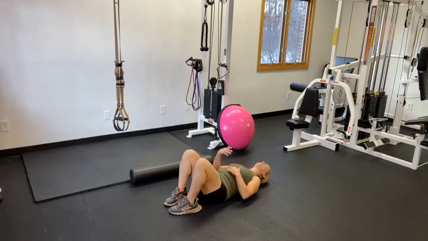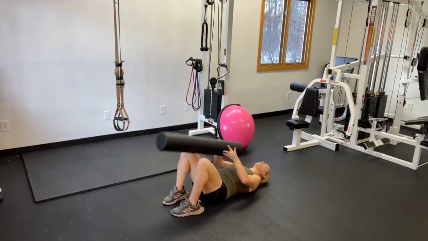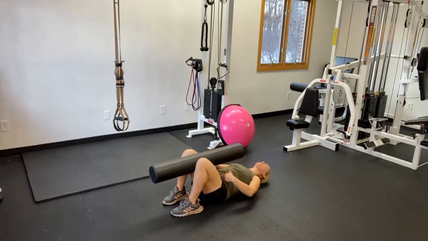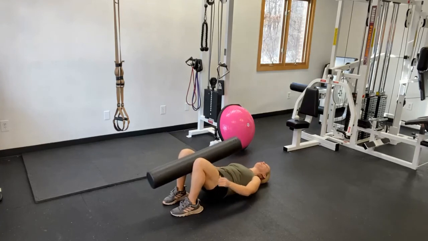So again, the first part is we would start with just our foam roller in between our knees, hold and squeeze here for 30 seconds, resetting the hips, allowing the small of the back to really focus on stabilization. As long as there's no pain here, try to lift the butt up and down in a nice easy bridge position.